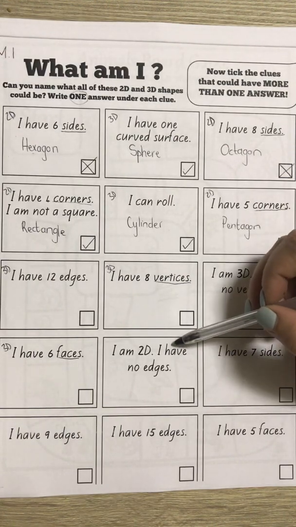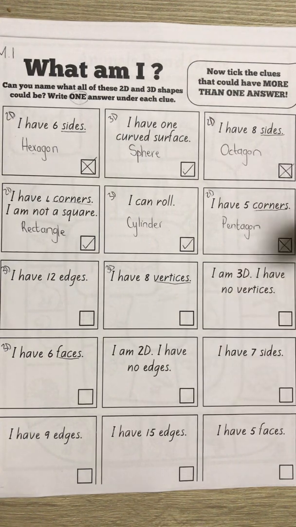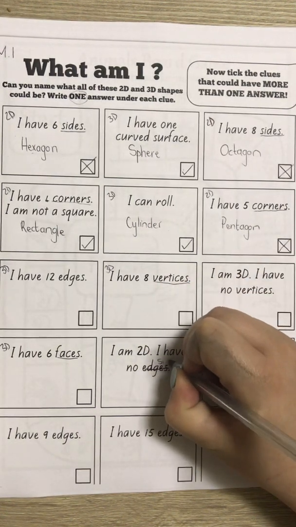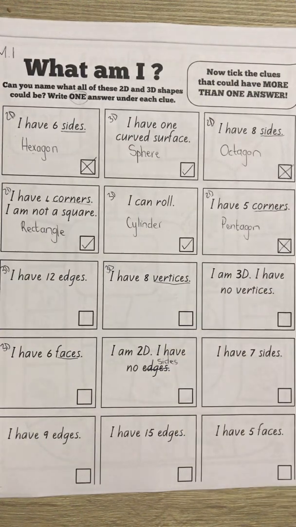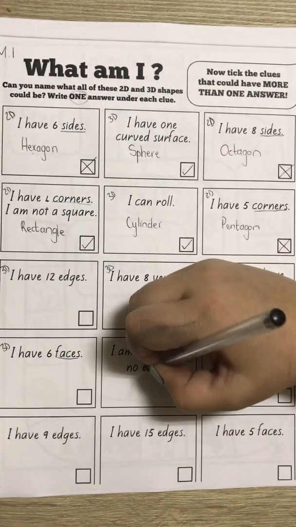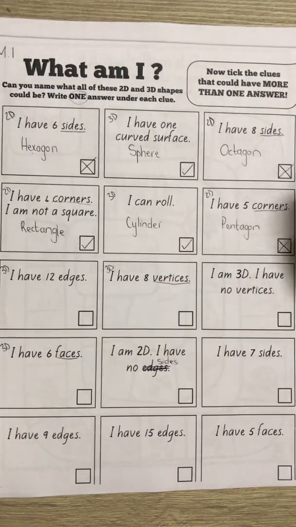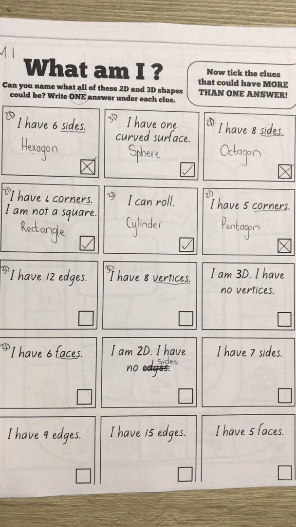I am 2D. I have no edges. Well, of course you don't have edges. You're a 2D shape. But I think what they mean is I have no sides. I'm 2D, I have no sides. So you can cross out edges because edges belongs to a 3D word. In 2D words, we call them sides. So I'm 2D, I have no sides.